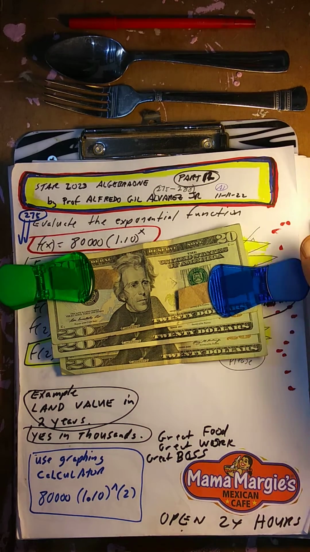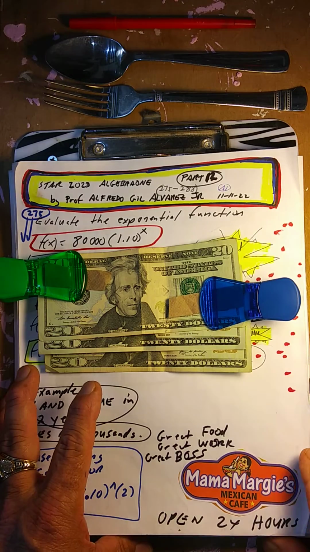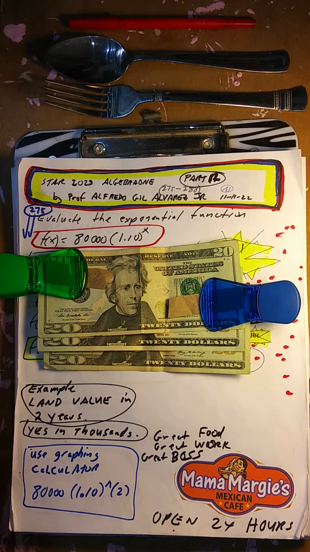All right, evaluate this. Let's fix this a little bit. That's good. Anyway, evaluate the exponential function.